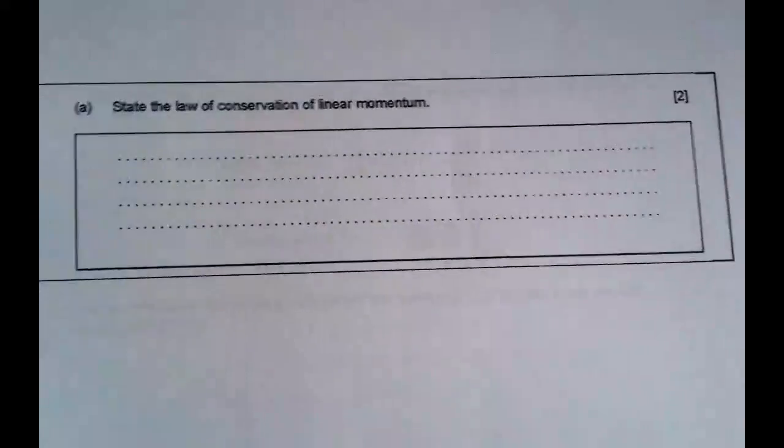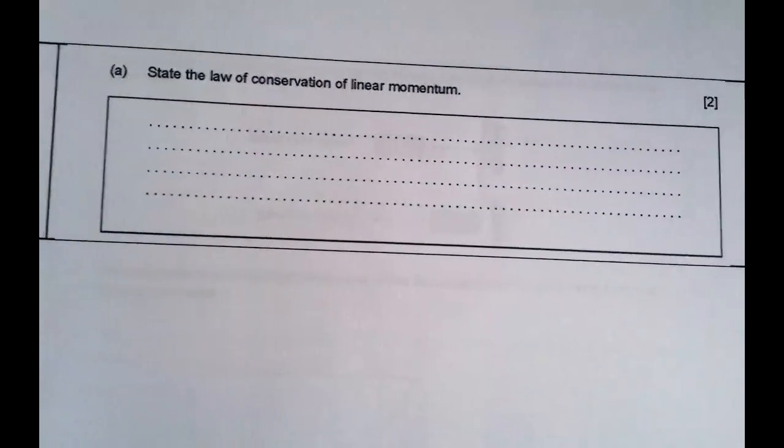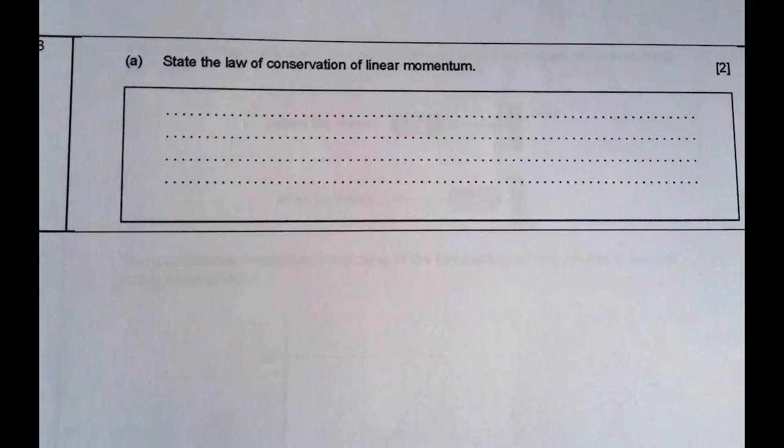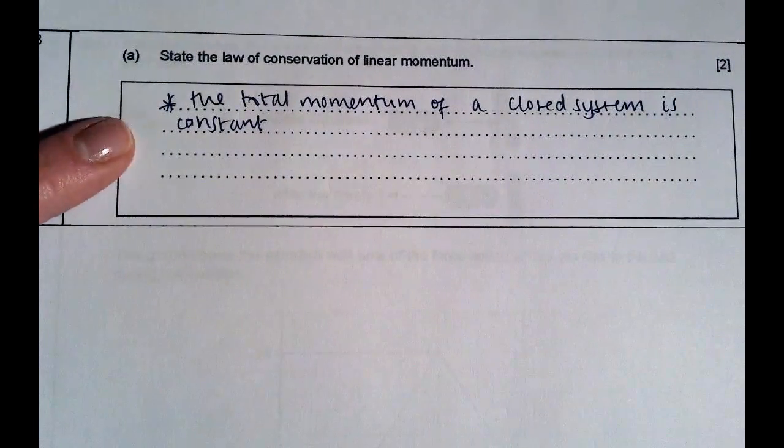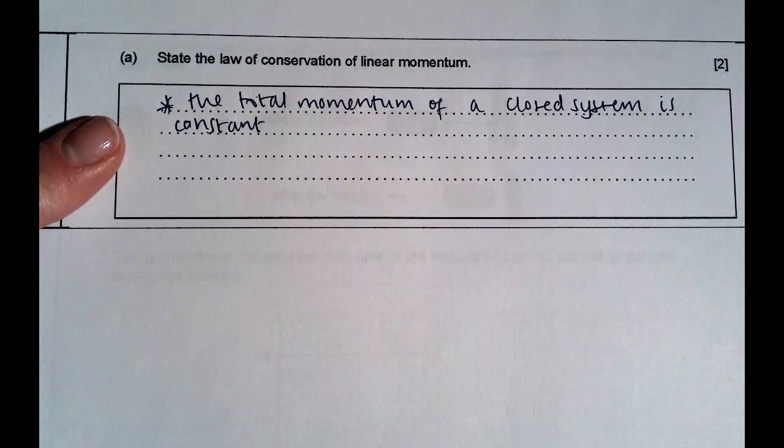Here we go. Remove this, put a bit of space. So state the law of conservation of linear momentum, worth 2 marks. So the first point is to say that the total momentum of a closed system is constant. You could phrase that as momentum is the same before and after a collision in a closed system. That would be fine.